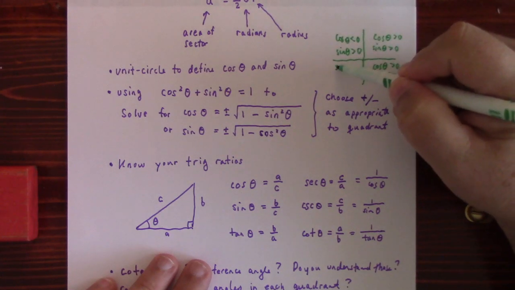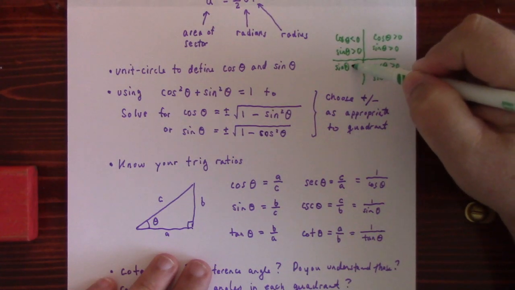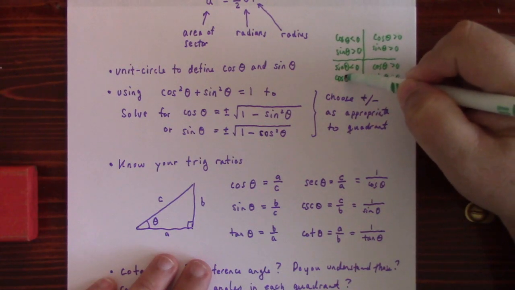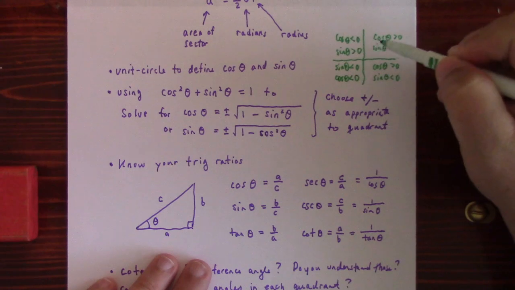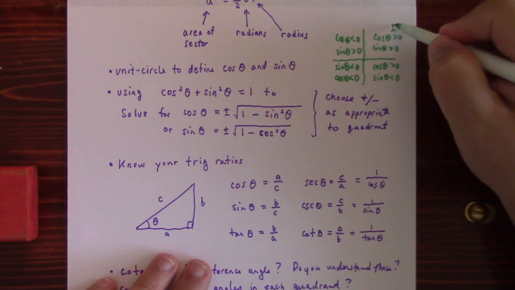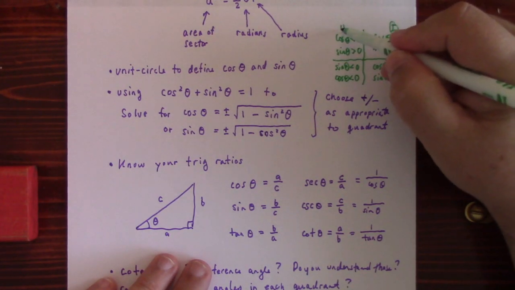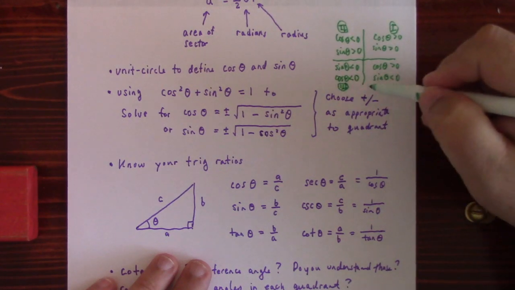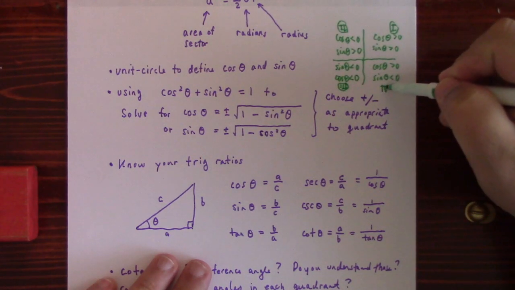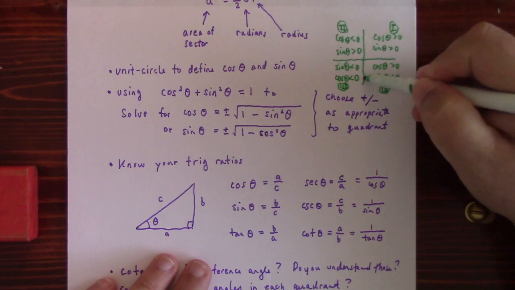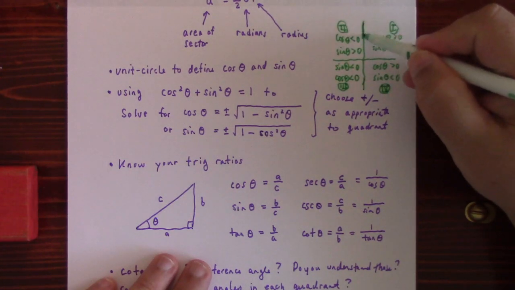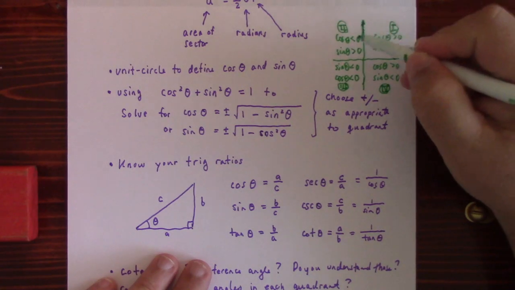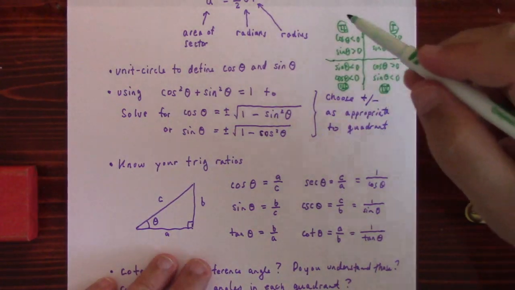They're both negative down here in quadrant 3. So we're looking at quadrant 1, quadrant 2, quadrant 3, quadrant 4, right? And then of course you have the coordinate axes in between those.